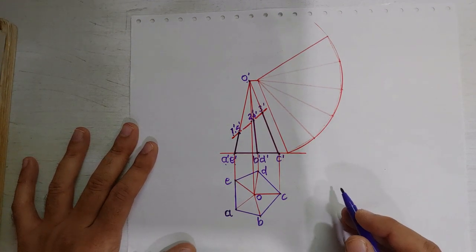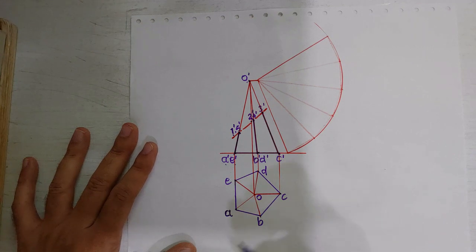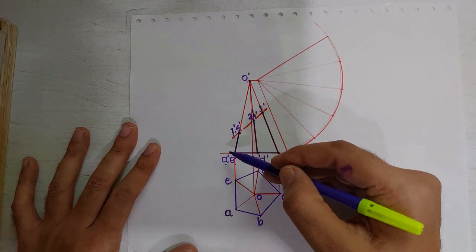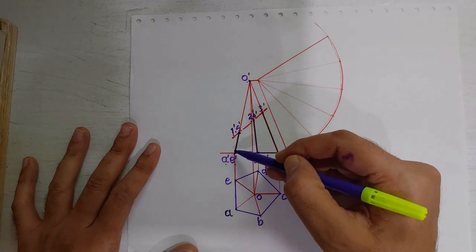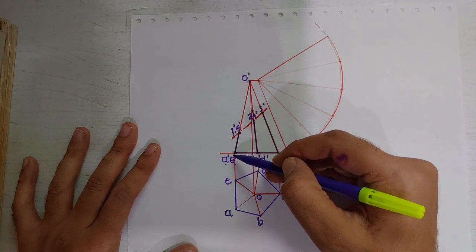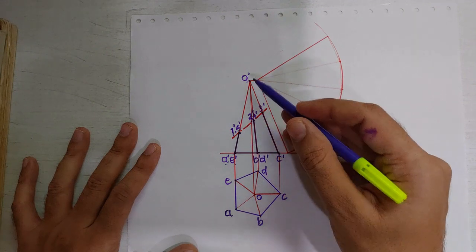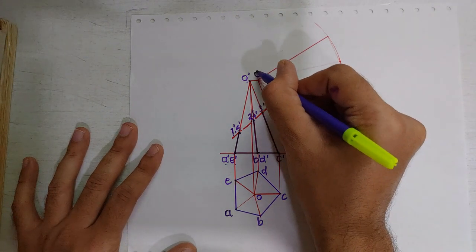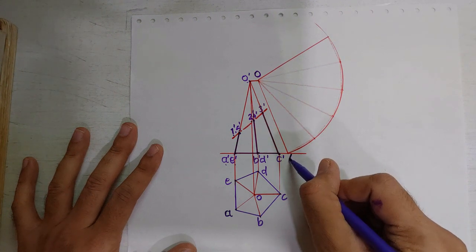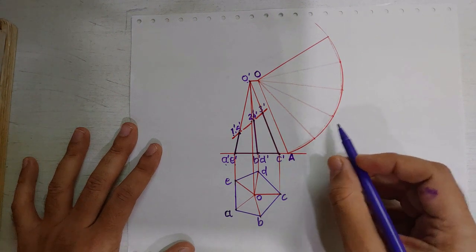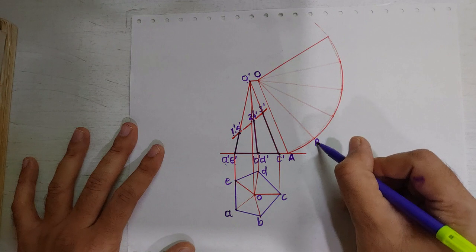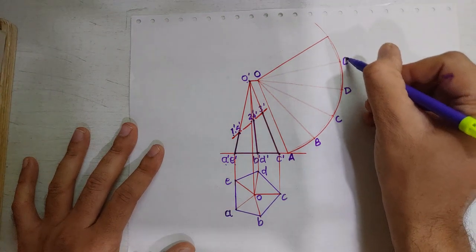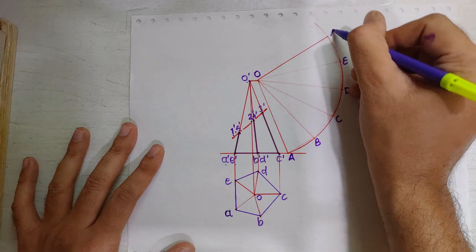Okay, now let's give notations. So we have to decide along which edge we are going to cut the pyramid. So here I am assuming that I am cutting this pyramid along the edge A prime O prime, right? So I will say this is point O and this is point A, and later I will give the notations in sequence. So A, B, C, D, E, and the last point would again be A.